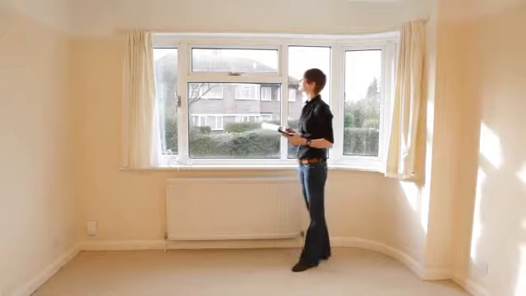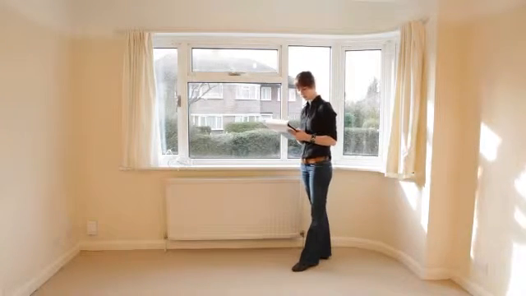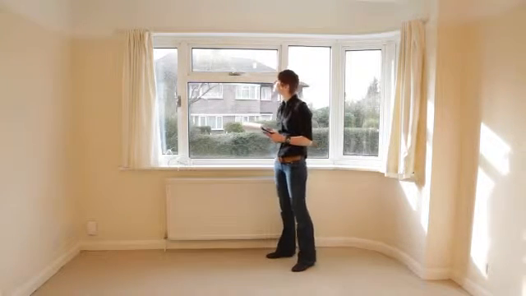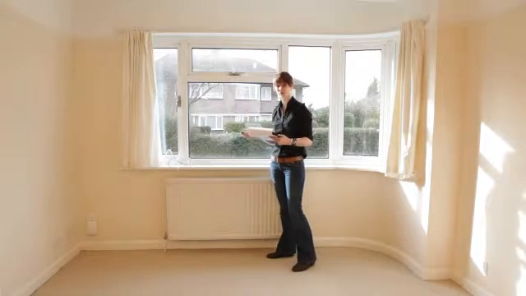Onto the window coverings. The inventory states one wall-mounted white plastic curtain rail, but there's no mention of any curtains here. So until we know whether these were left by the tenant or the landlord, we can't apportion responsibility.